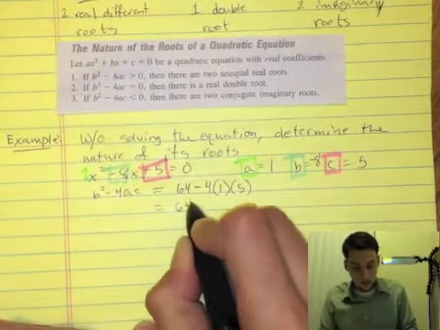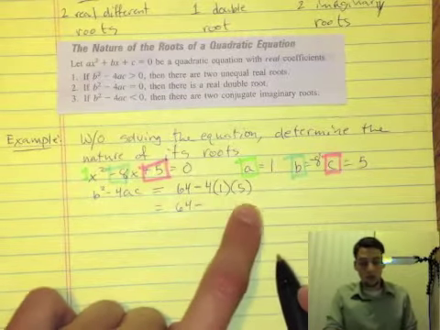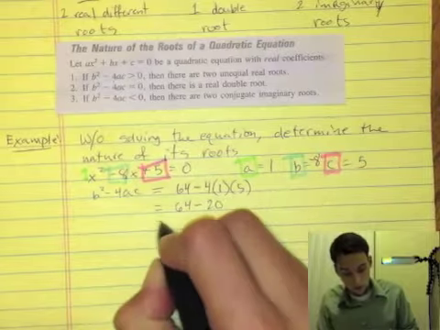So that equals 64 minus 4 times 1 is 4, times 5 is 20, minus 20.